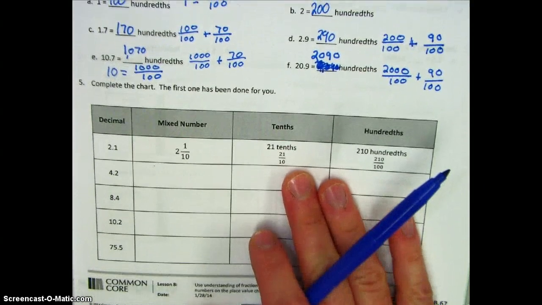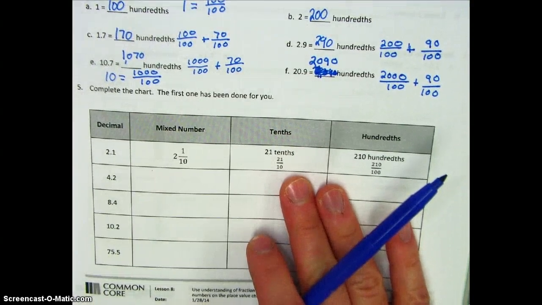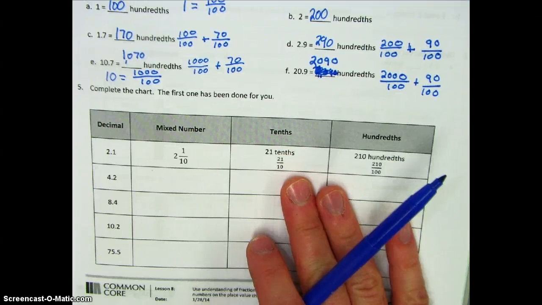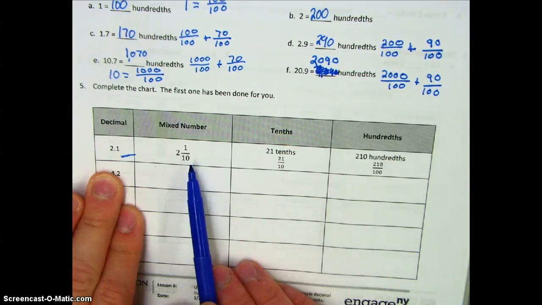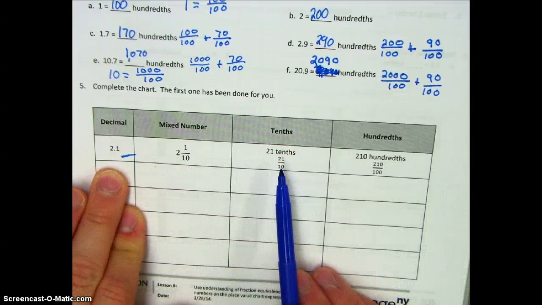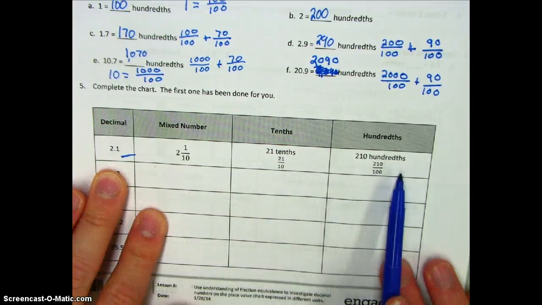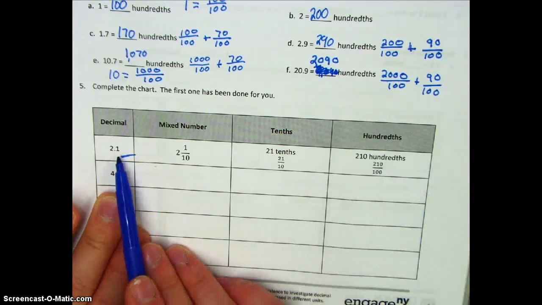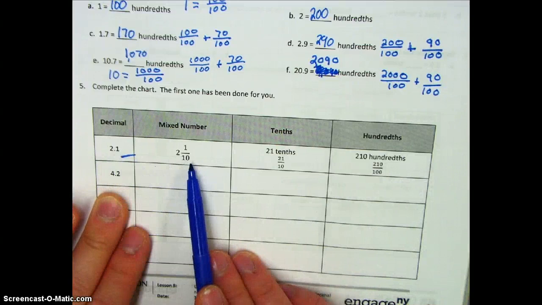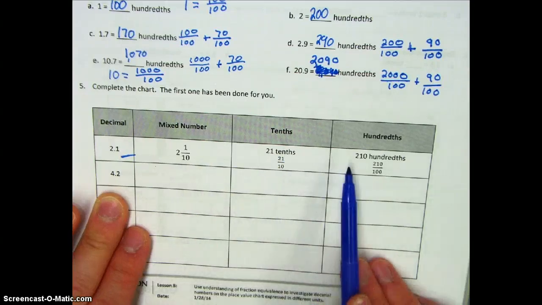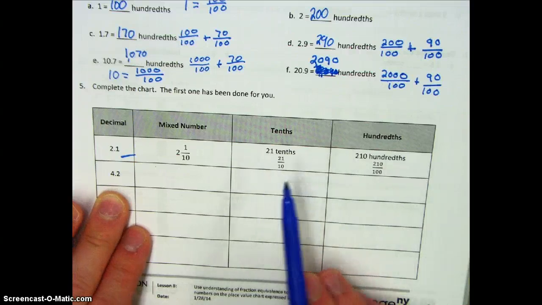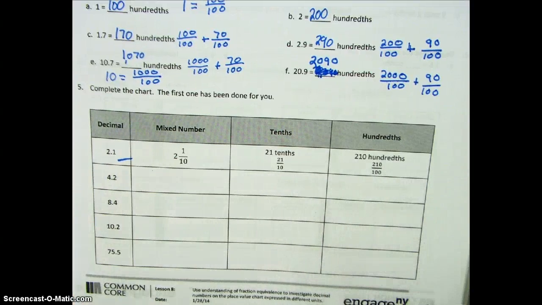So now let's take a look at the chart here on question 5. Okay, so what we're basically going to be doing is starting off with a decimal, turning it into a mixed number, then turning it into tenths, and then showing it as hundredths. So you can see our 2 and 1 tenth is a mixed number. Well, that's 21 tenths, and then 210 hundredths. So remember, we're just kind of placing a 0 as we go from tenths to the hundredths.